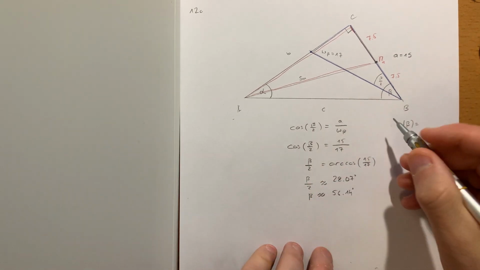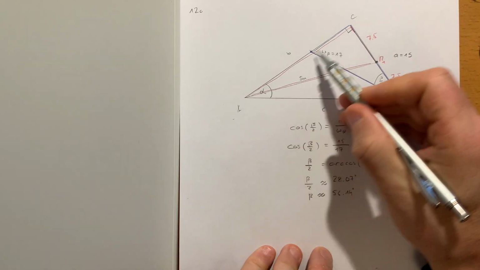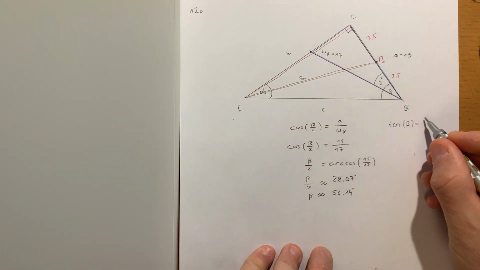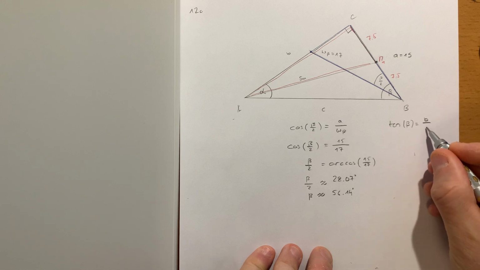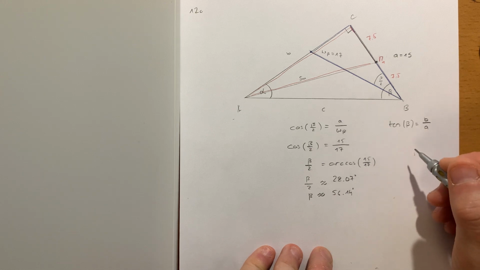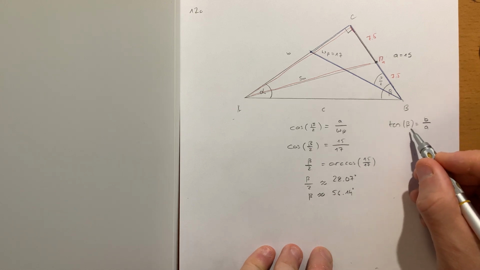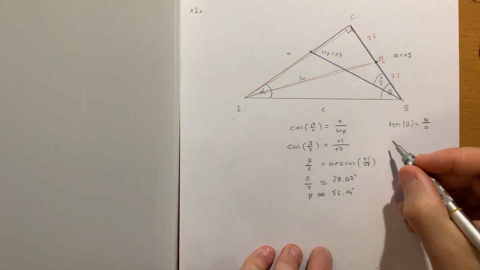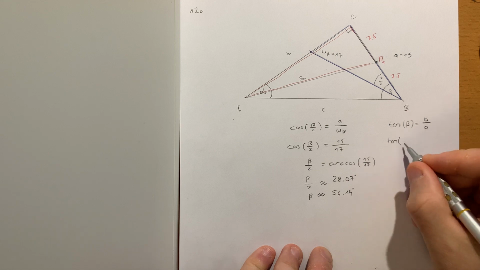Look, tangent beta, because we know the opposite leg and the adjacent. So opposite b over adjacent A. We know beta, we know A, and we want to work out b.